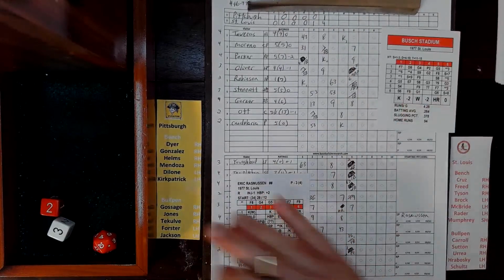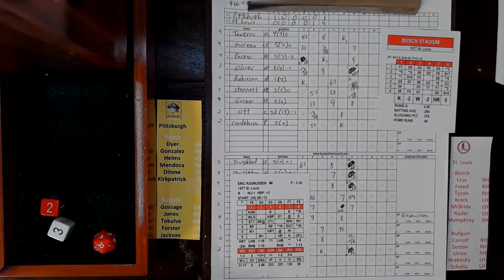And we'll look at the bench and see who they might want to use. They've got 2 left-handers, Delaney and Kirkpatrick, if they want to go that route. But Delaney is only a 136 hitter, so it's kind of hard to use him. Kirkpatrick's only 222. But I think you got to play the percentages with the lefties. So they're going to go with Kirkpatrick to pinch hit. Even though he's in a Milwaukee uniform, I'm going to go with him anyway.